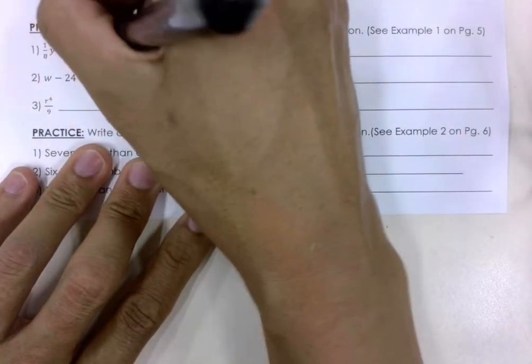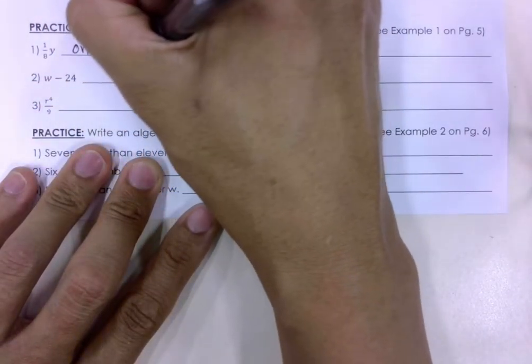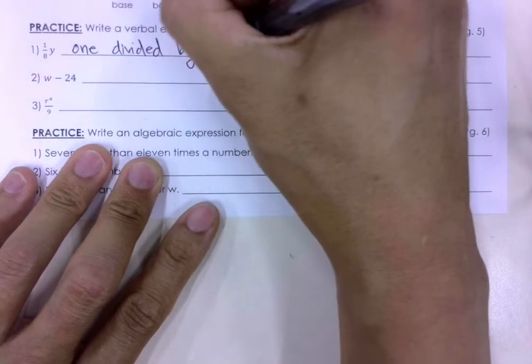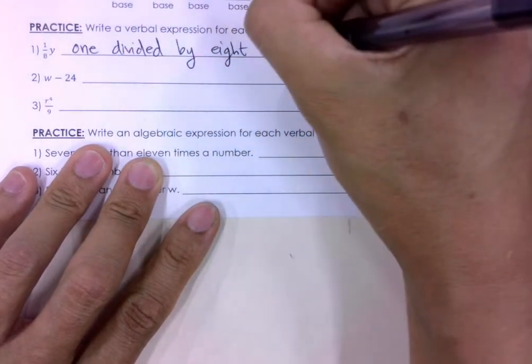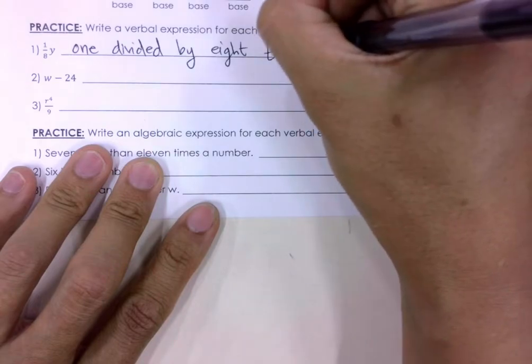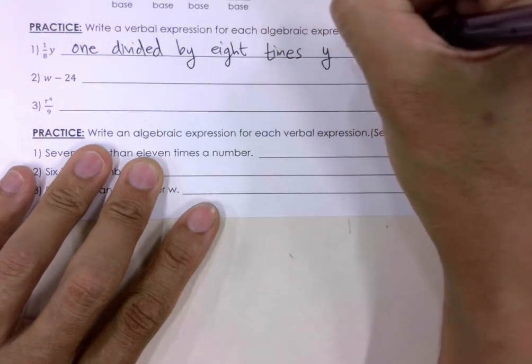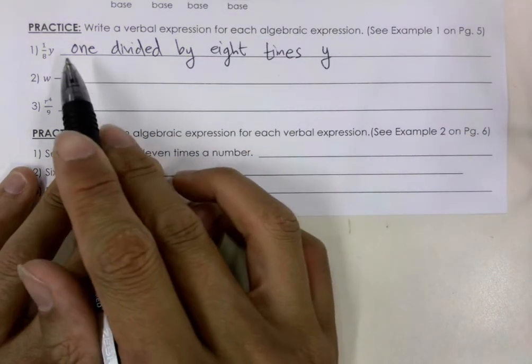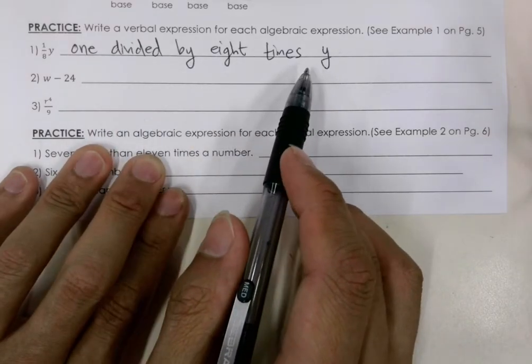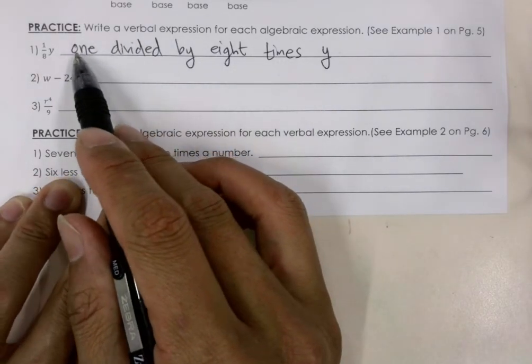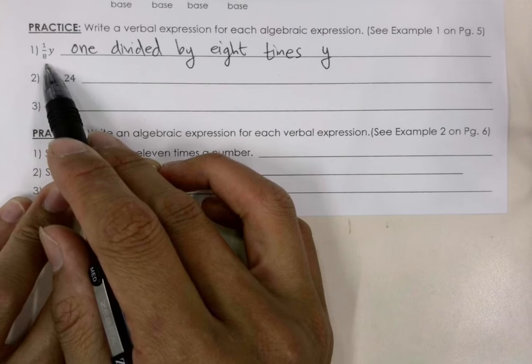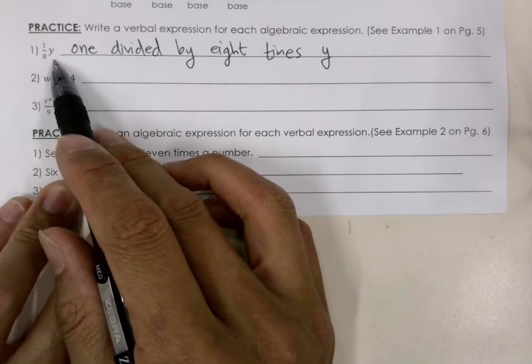1 divided by 8 times y. We could write this a different way. We could say the quotient of 1 and 8 multiplied by y.